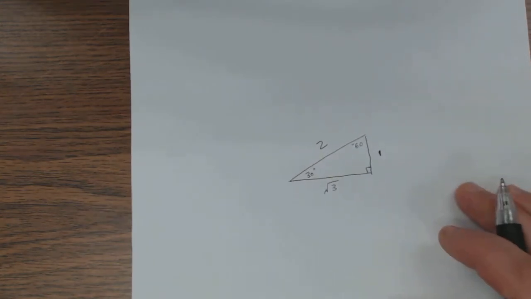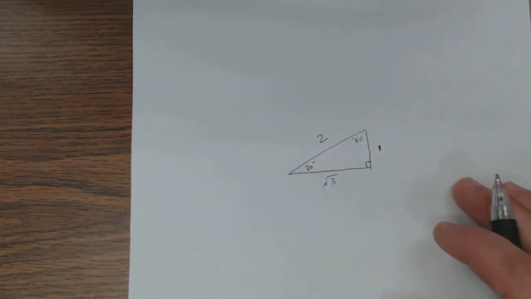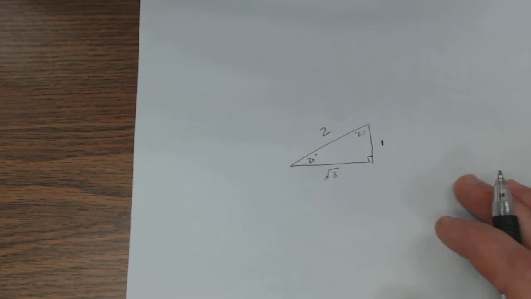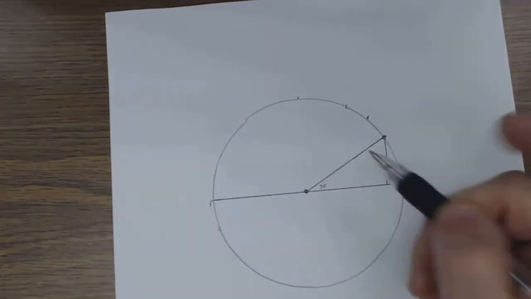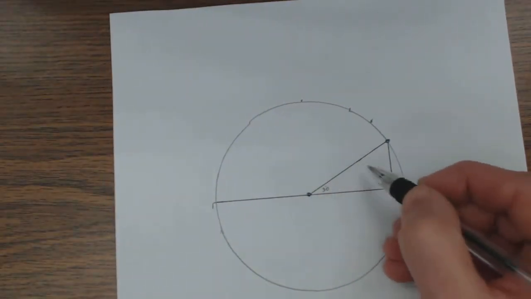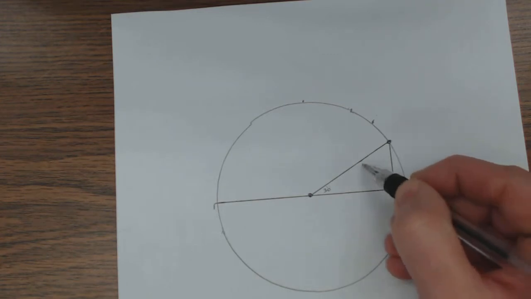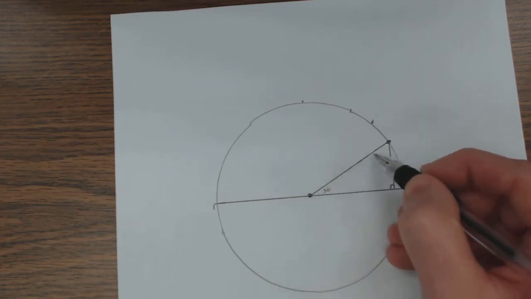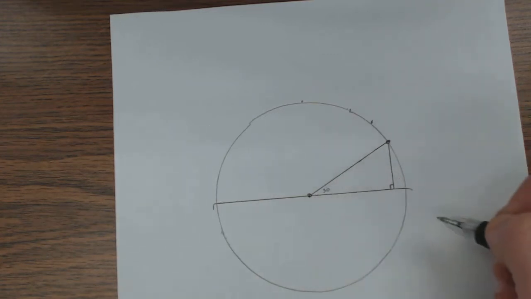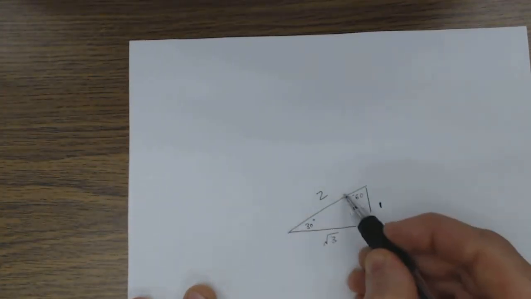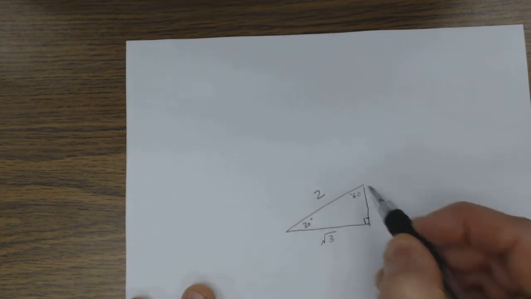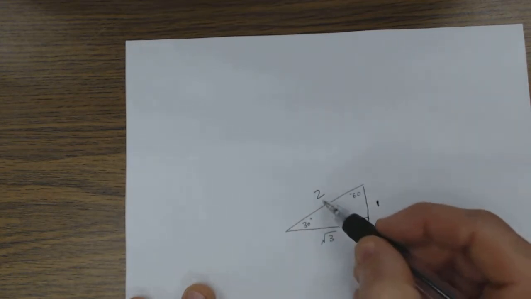Okay, so when we look back here, the right angle is facing the hypotenuse, and the hypotenuse is the radius. The radius of the unit circle is 1. And here the hypotenuse is 2. Well, we can't have it be 2, it needs to be 1.